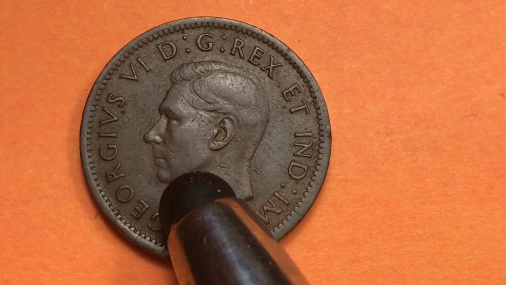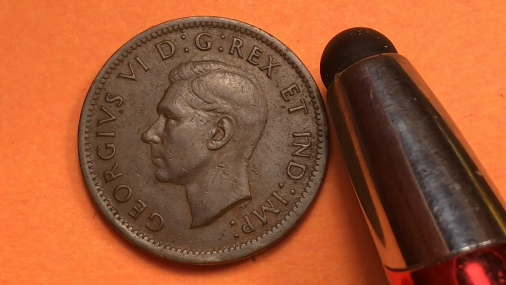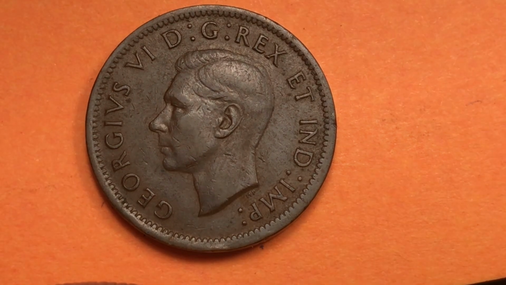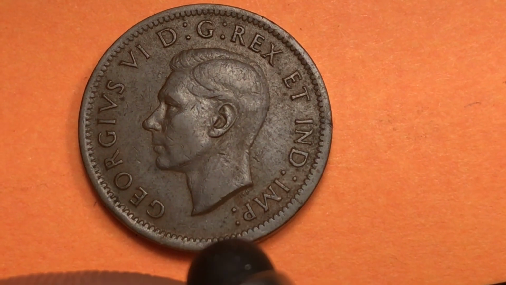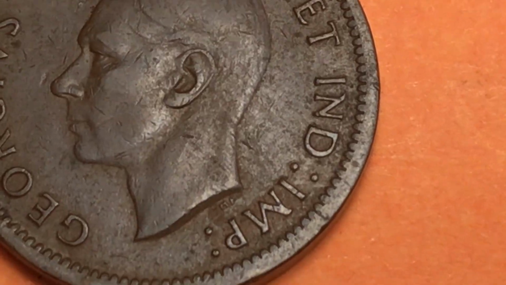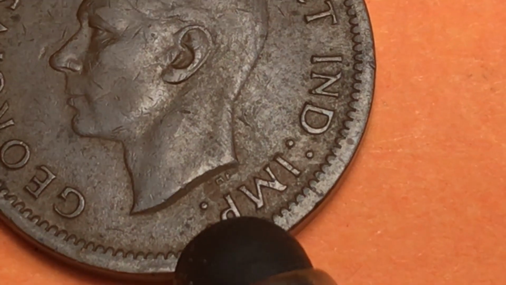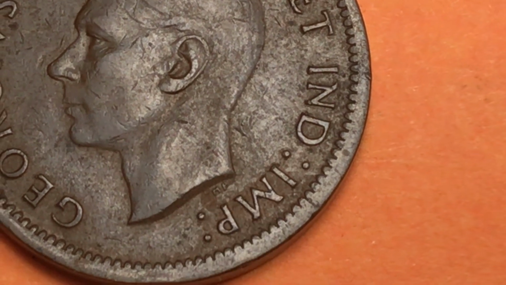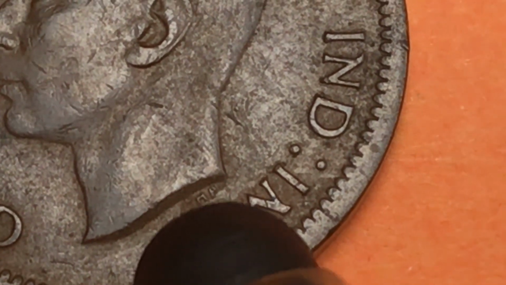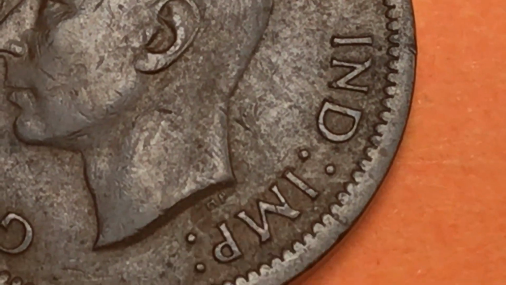And this one says, George VI, by the grace of God, King and Emperor of India. And remember that India was part of Great Britain until 1948, when India achieved its independence. This is a Thomas Humphrey Paget engraving, and you can see the H and a P right down there. Hard to tell it's an H and a P, but if you know that it is, you can see the H and the P down there.